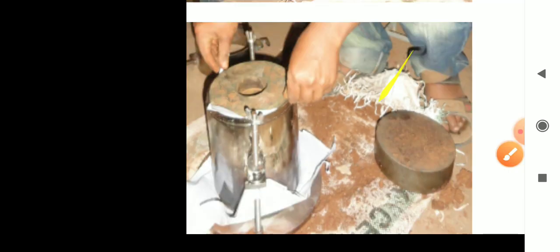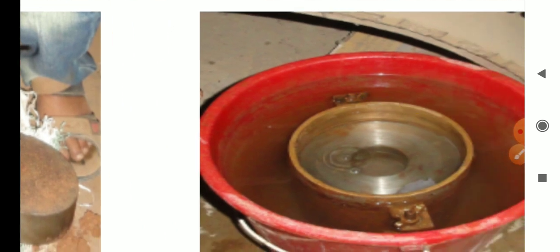Whatever space was created in the top surface of the mold, in that we have to place two surcharge weights. This is called a surcharge weight. See here, up to this space will be created, and for that we place two surcharge weights. After placing the surcharge weight, we have to keep it in water. Here two conditions are there for conducting the test: one is soaked, another one is unsoaked.